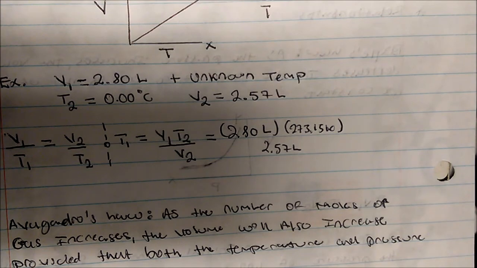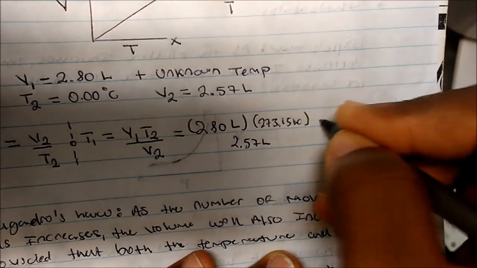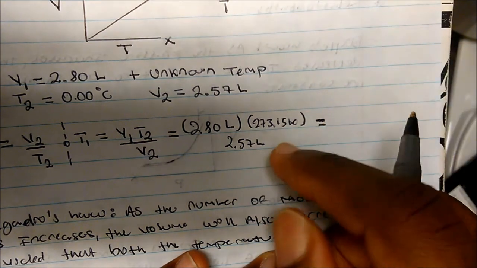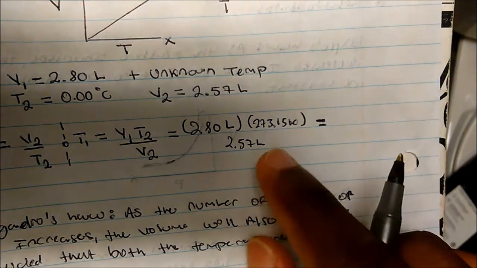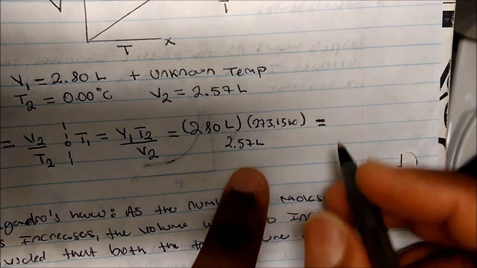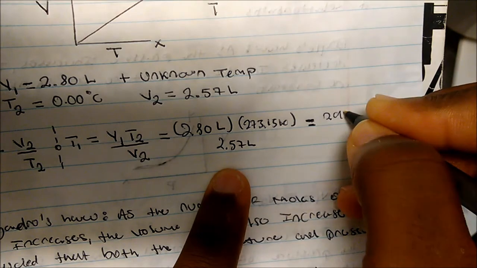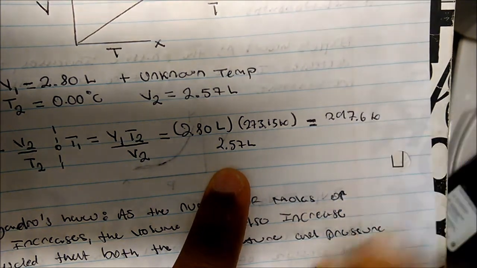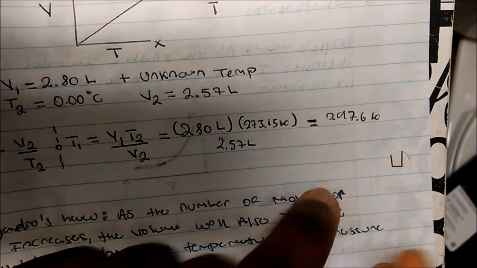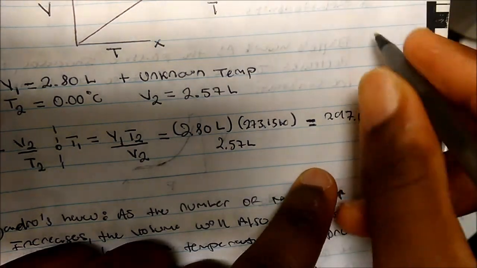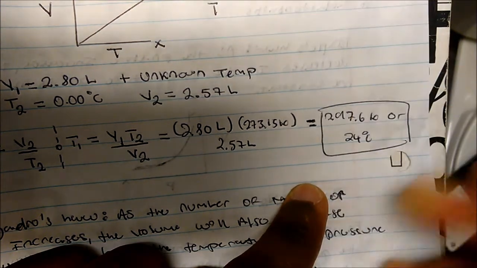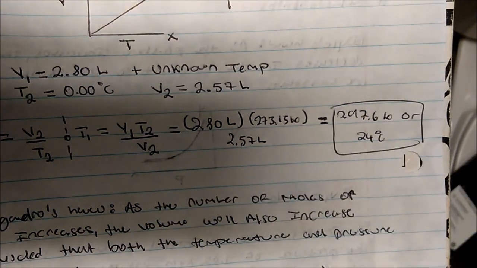Okay, and when I plug this in, my T1 should be approximately 297.6 kelvins, if we leave it in kelvins, because liters and liters will cancel out. Or if I want to convert it to degrees, this is actually 24 degrees Celsius. So this is how we would solve for a new temperature.